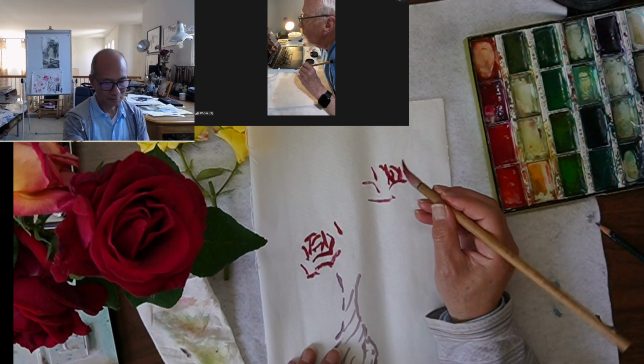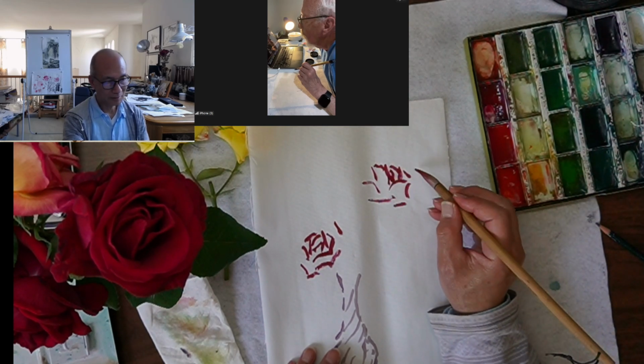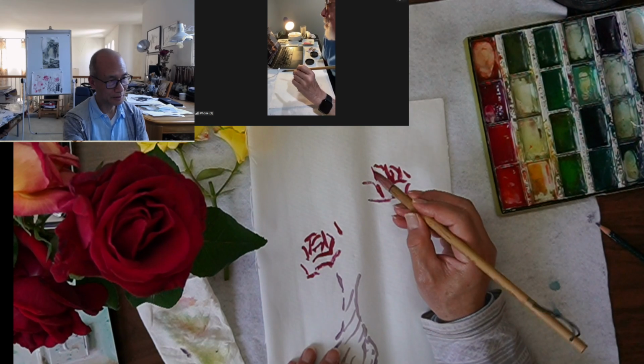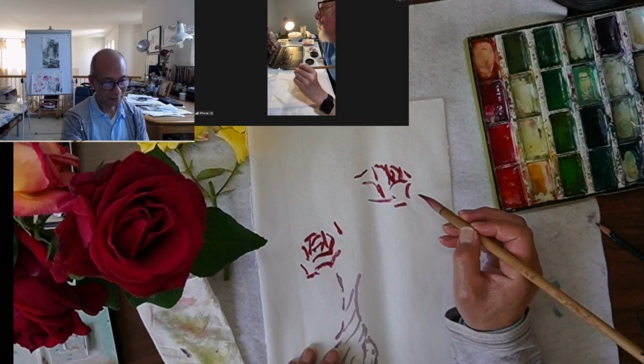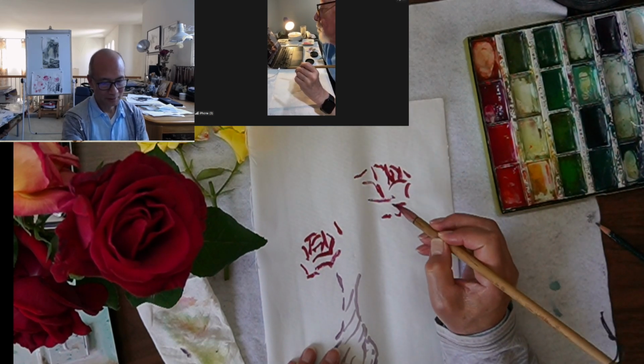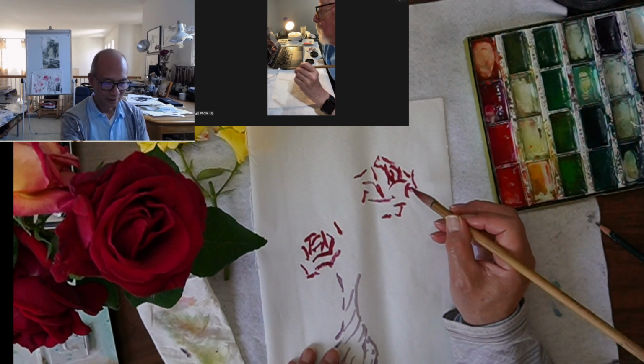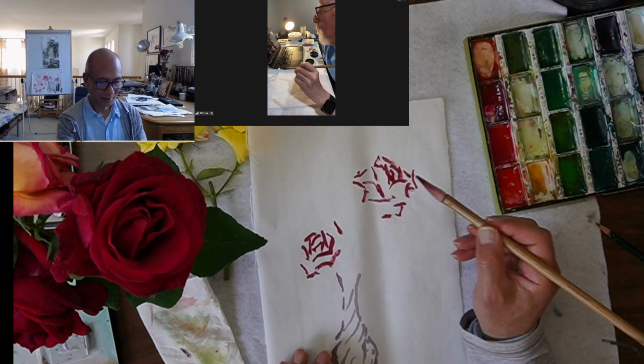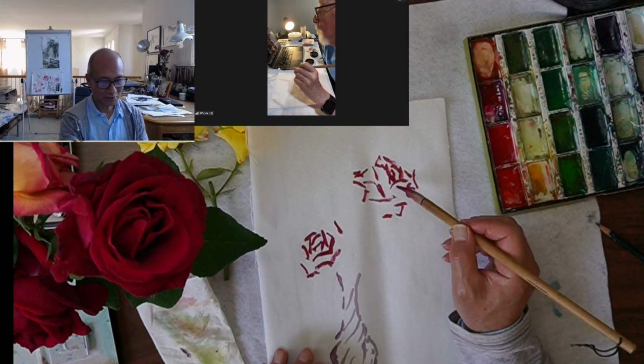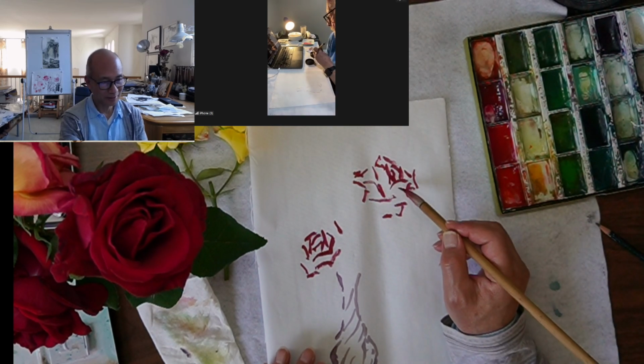So just a line, and concentrate on the outer shape. The left is the lowest point, some corners, something like that. You have to exaggerate because the natural flower is really kind of symmetrical. We want to make it asymmetrical.